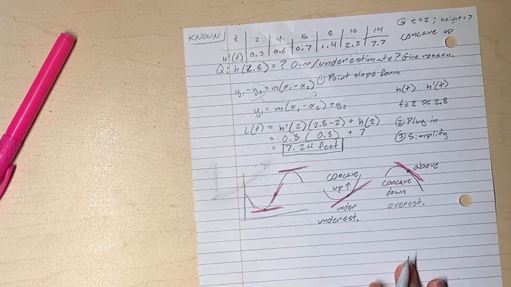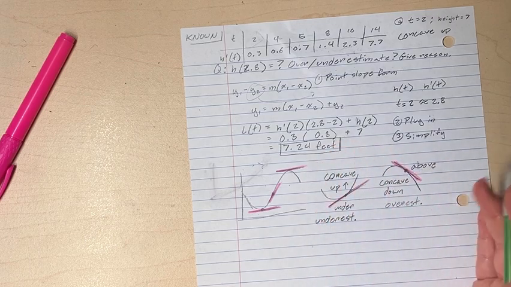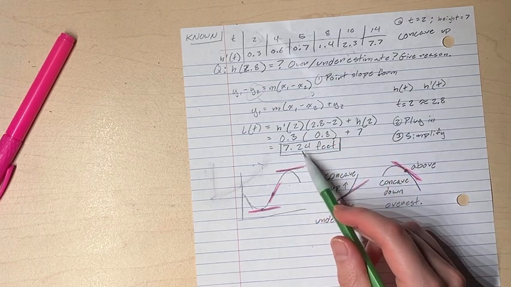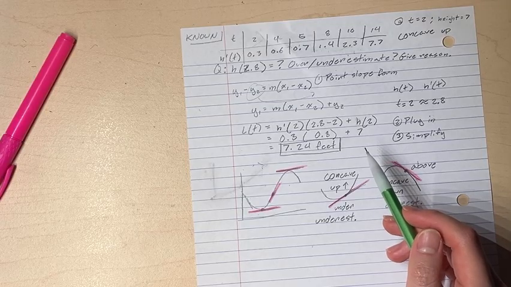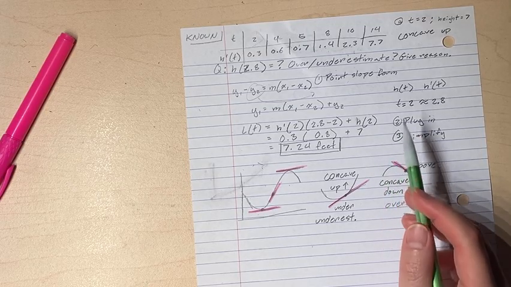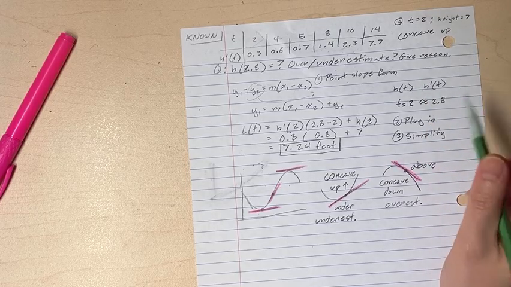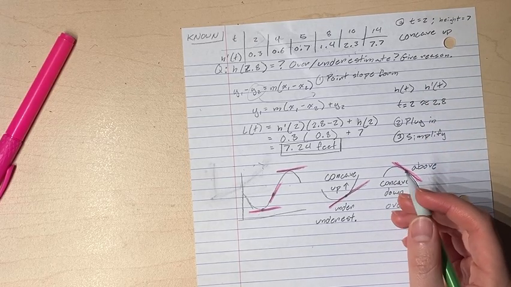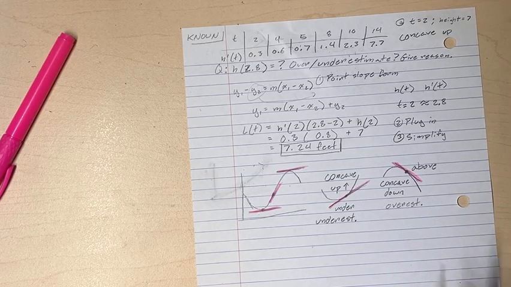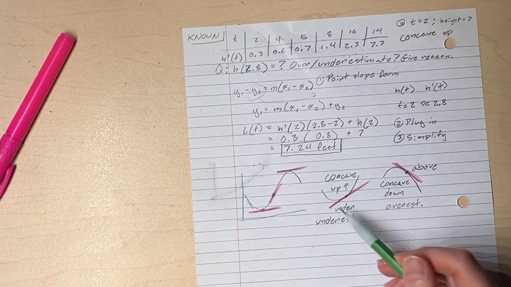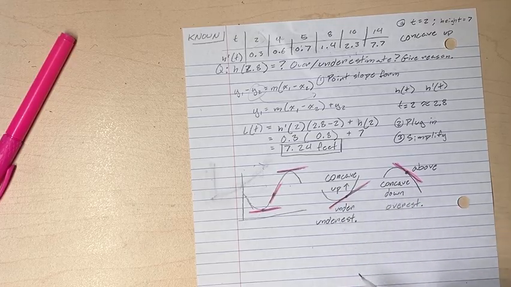So traveling back to what we were working on before, is our approximation of 7.24 feet an over or under approximation? Since the problem was so kind to say that it's concave up, we know that our approximation using a tangent line on a concave up function is going to be below the actual function, as we can see here.